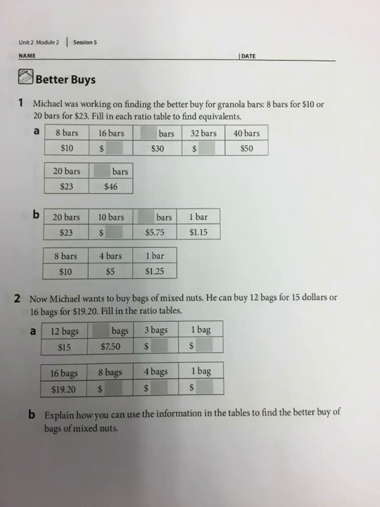Hi, once you've worked with your partner to figure out which granola bar was the better buy, now I would like you to do number 1 on this page. Number 1 gives you the same problem that I gave you in the last video. I'll read it again. Michael is working on finding the better buy for granola bars, 8 bars for $10 or 20 bars for $23. Fill in each ratio table to find equivalence.